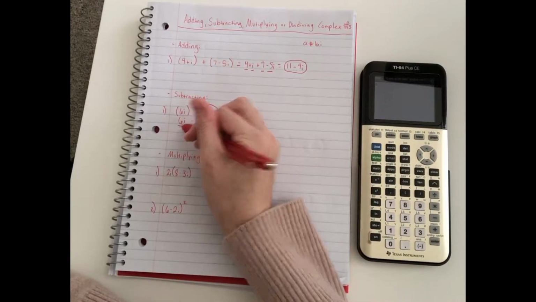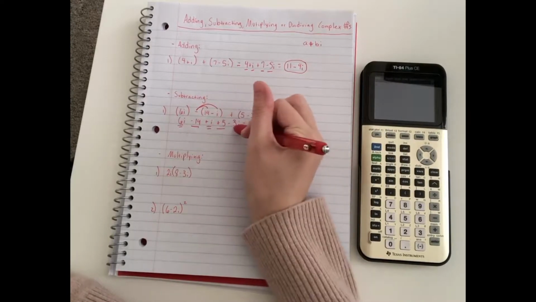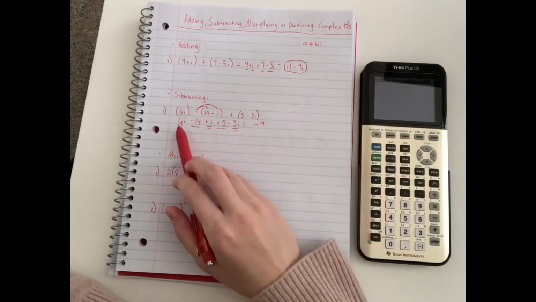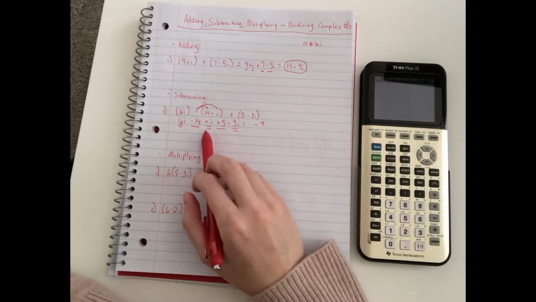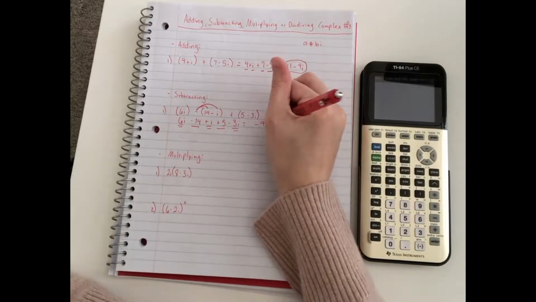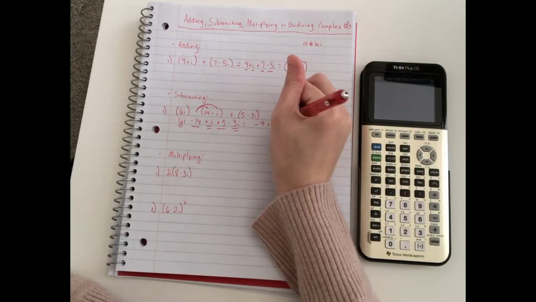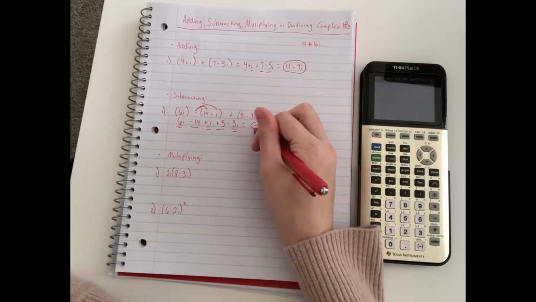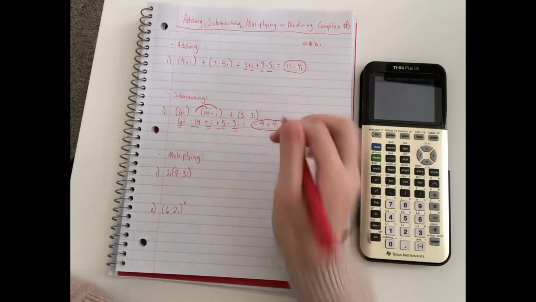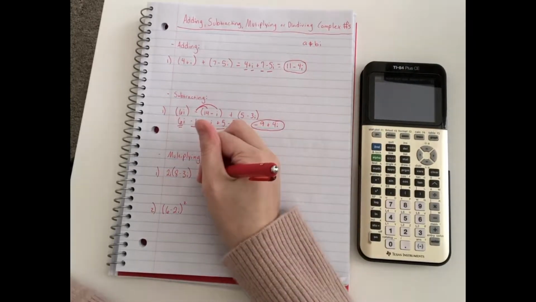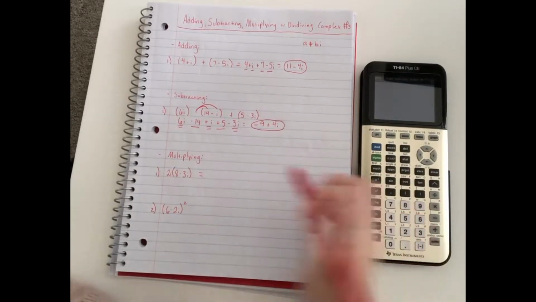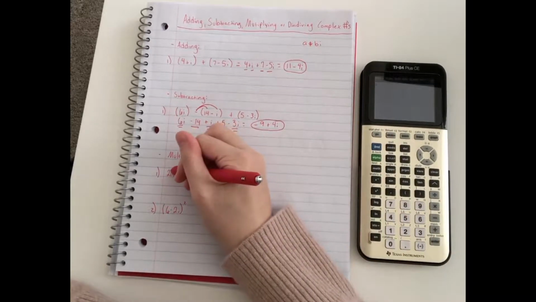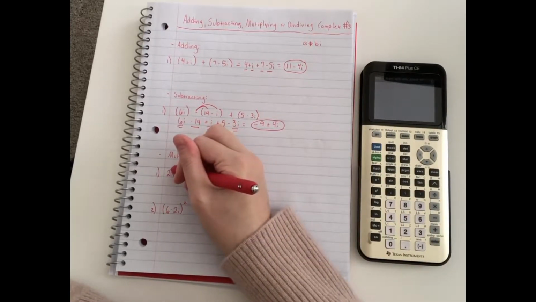Then let's look at our terms with i's on them. Okay, so we have 6 plus 1, which is 7, minus 3, which is positive 4. And once again, we can't simplify that any further, so this will be our final answer. Let's look at how to multiply some. So of course, if something's on the outside of our parenthesis, that means we're multiplying everything inside the parentheses by that.